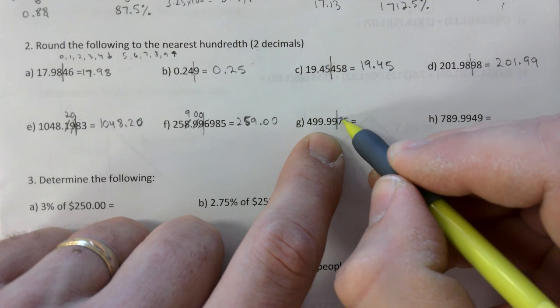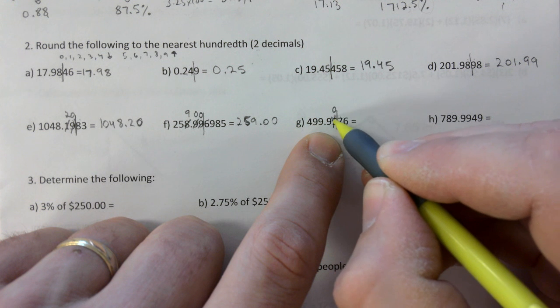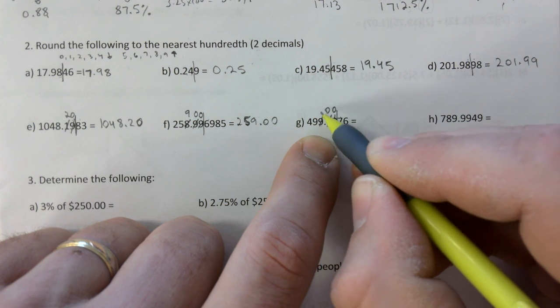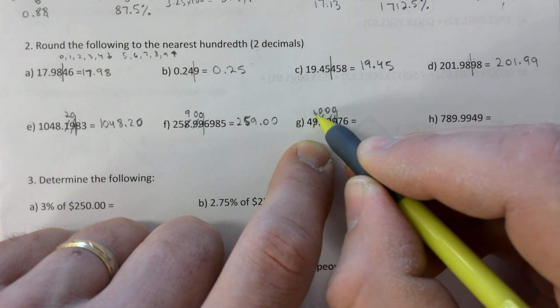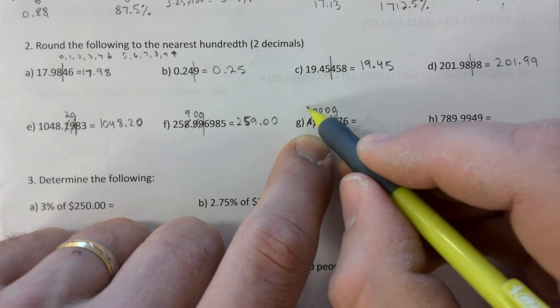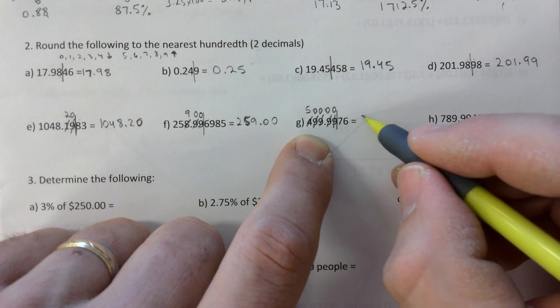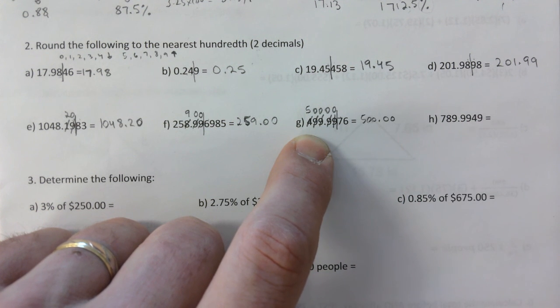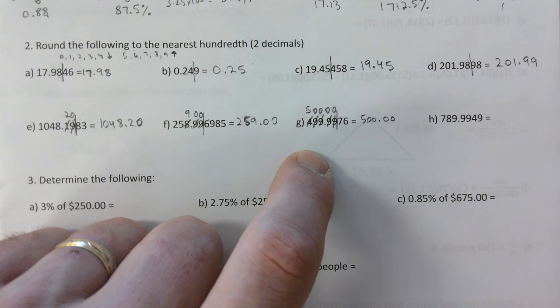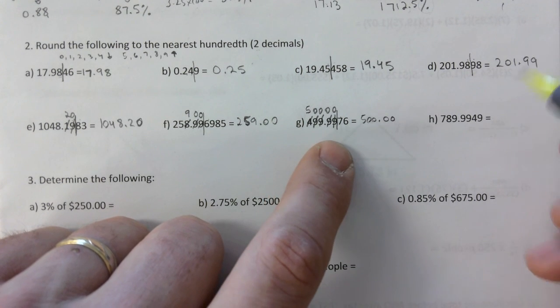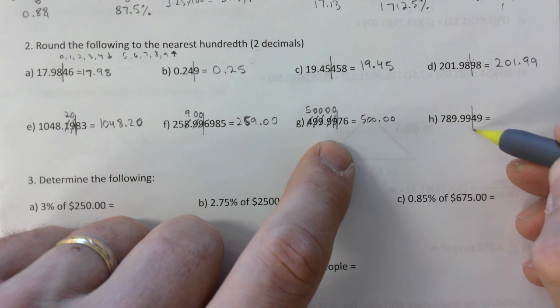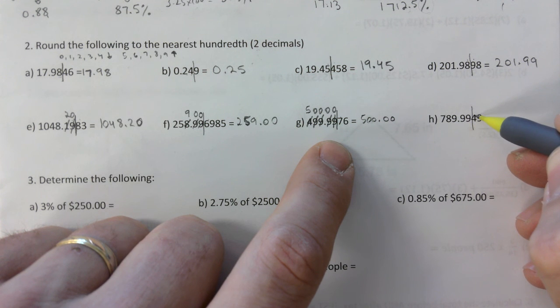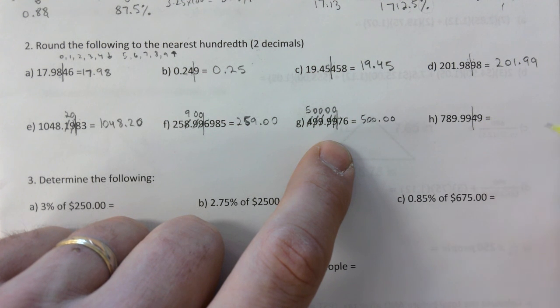Again, the 7 will bump this up to a 10, bumps this up to a 10, bumps this up to a 10, bumps this up to a 10, and now we get a 5 out of that 4. So this is 500.00. Again, the 4, is this going to be a ripple effect again? Actually, no, because the 4 will keep this at a 9. Okay, the 4 doesn't bump that up, so this is 789.99.